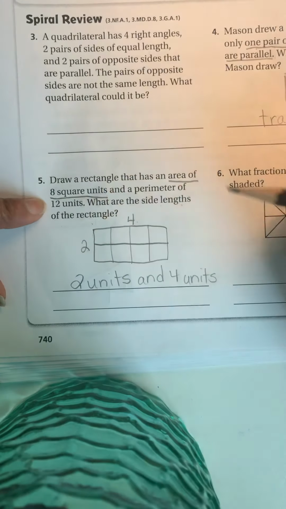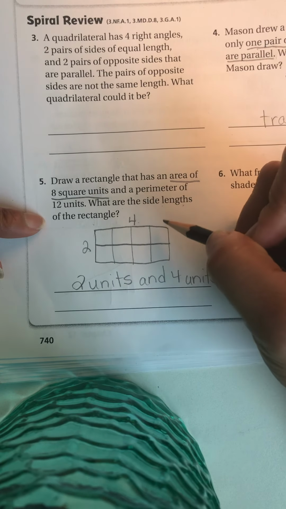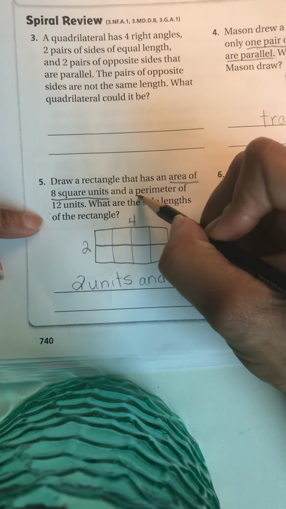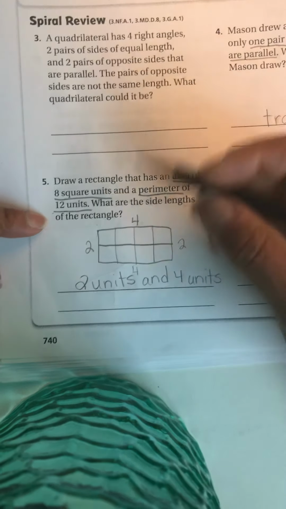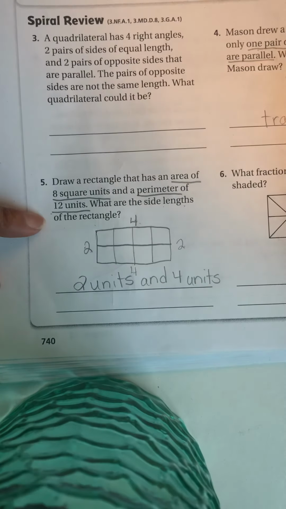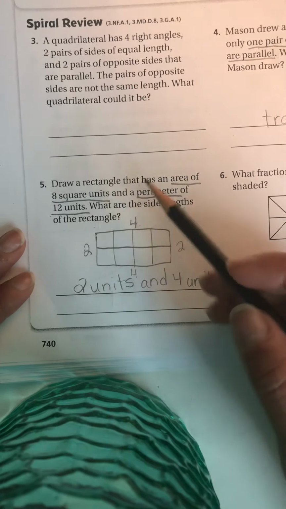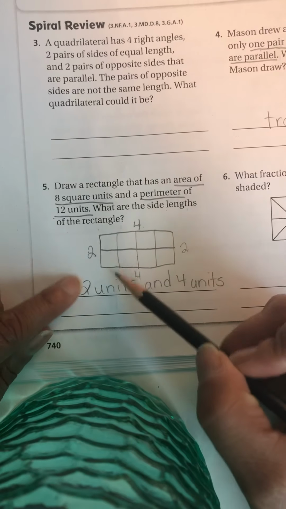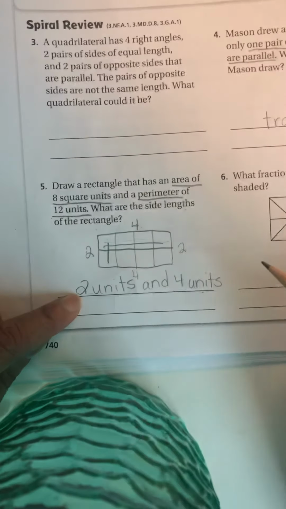We did talk about that, and that's basically an array. And then it says it has a perimeter of 12. Now, we didn't really do a lot with perimeter. You did that in 2nd grade. But if I put 4 here and I put 2 here, 4 plus 2 plus 4 plus 2 equals 12 altogether. So there's your perimeter. So what are the side lengths? I just showed you 2 units. There's your 2 by 4.